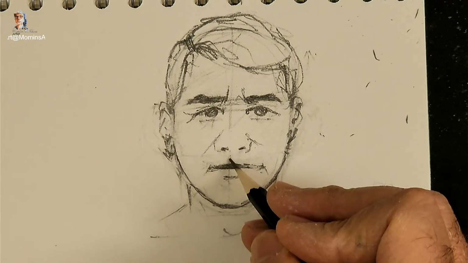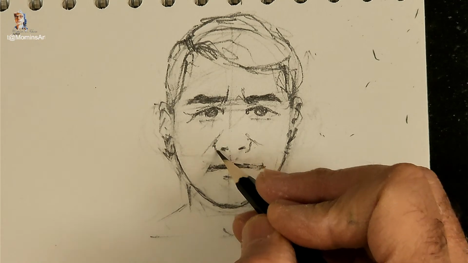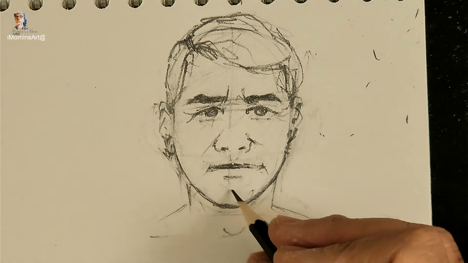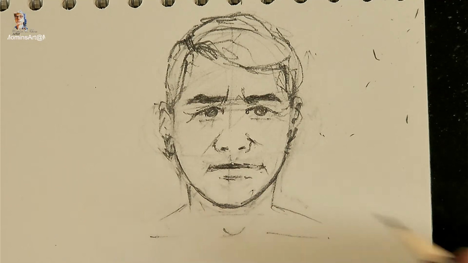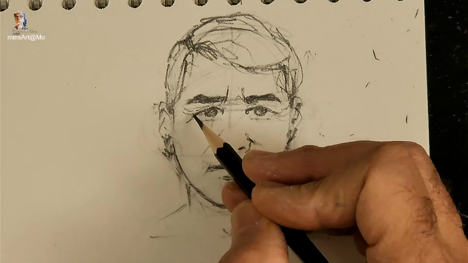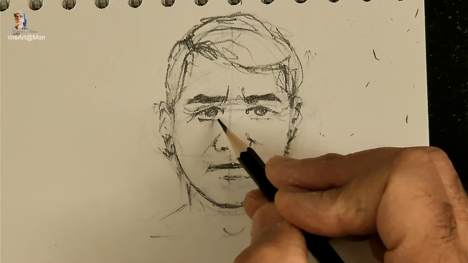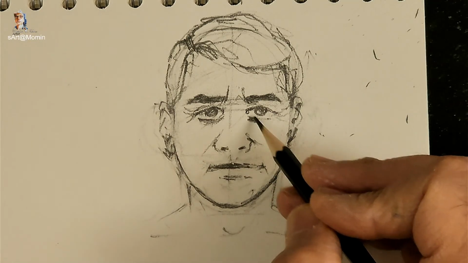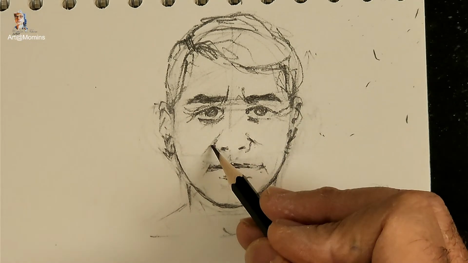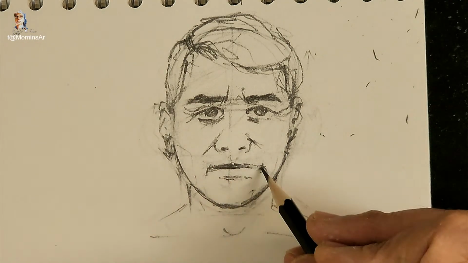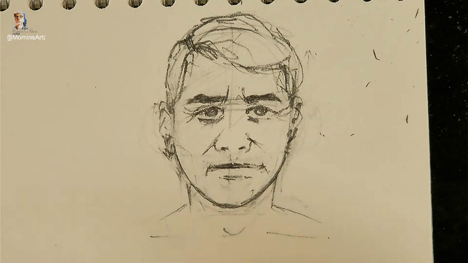Give him some wrinkles here, wrinkles here. So see that the person is getting older. And just to change, I put 2 marks here, some wrinkles here, maybe more eye bags here, some wrinkles here, some skin here. Look, it starts getting old.